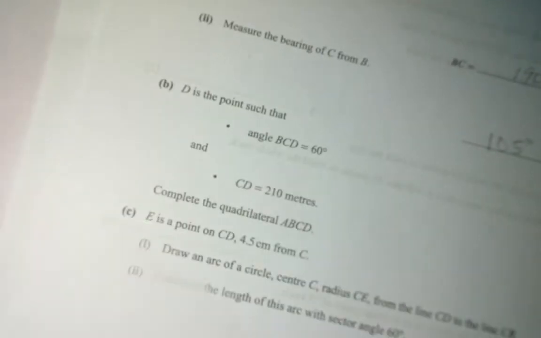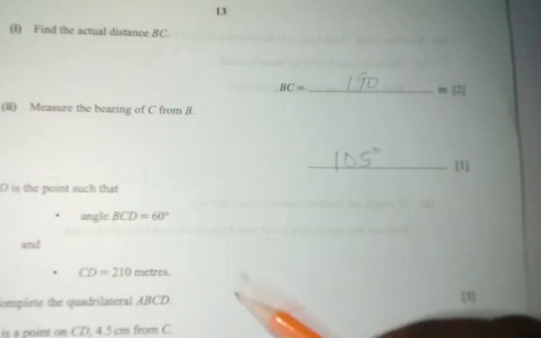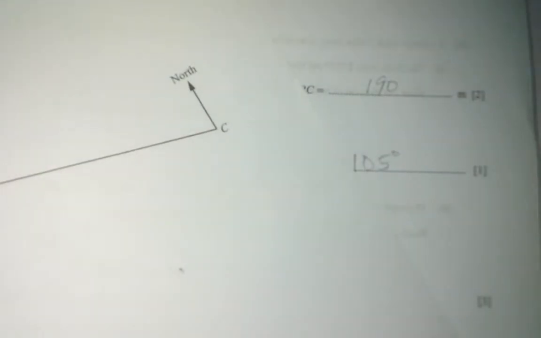And recall that they said that line CD is 210 meters. So 210 meters will be how much in centimeters? Go back to our scale, which is right here, 1 centimeter to 20 meters.